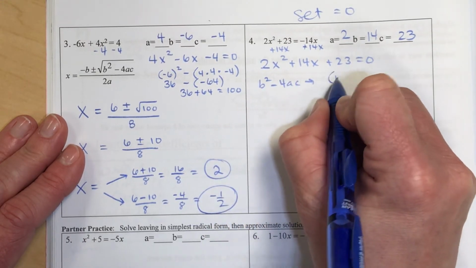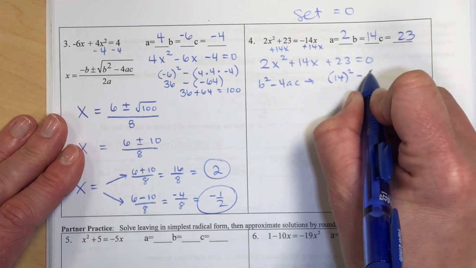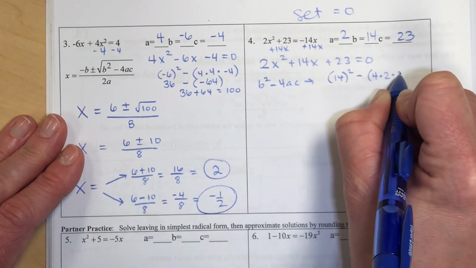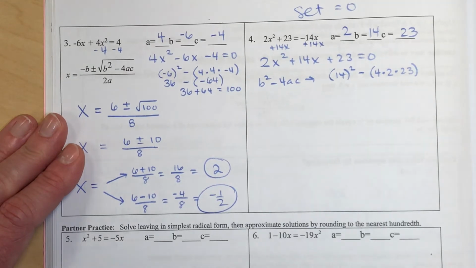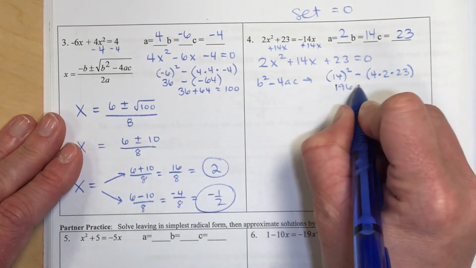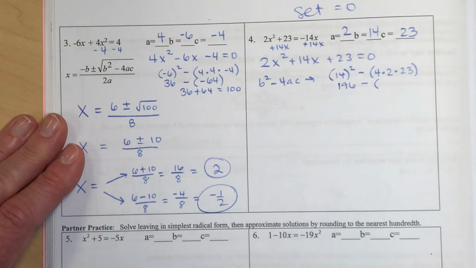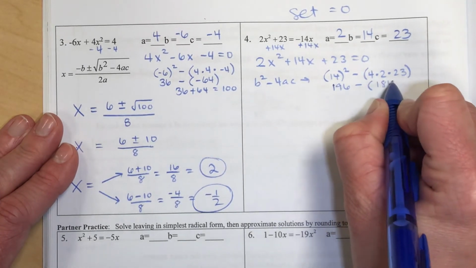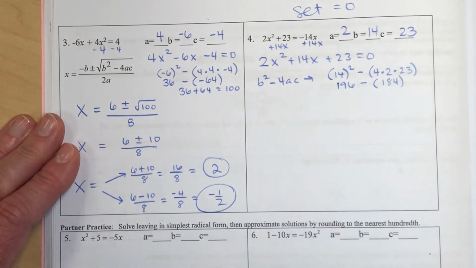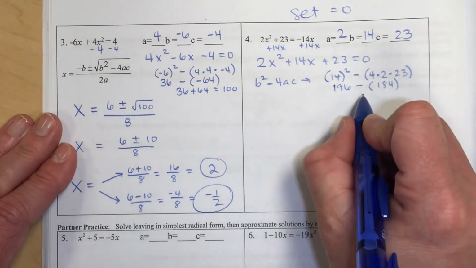So that's going to be 14 squared minus 4 times 2 times 23. And 14 squared is 196. And we'll subtract 4 times 2 times 23. On my calculator that is 184. And 196 minus 184 is 12.